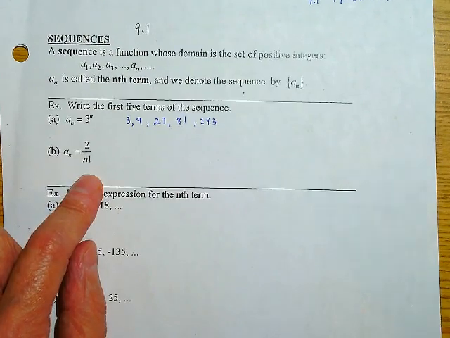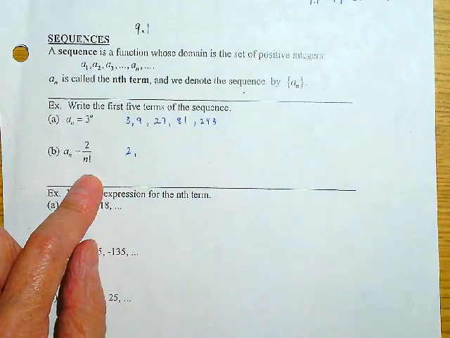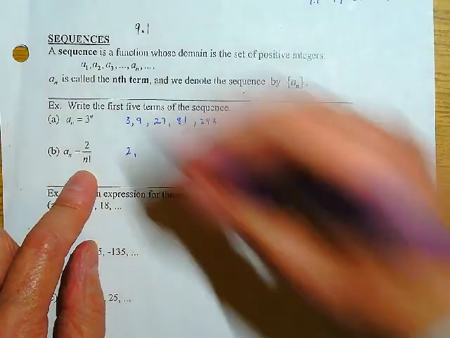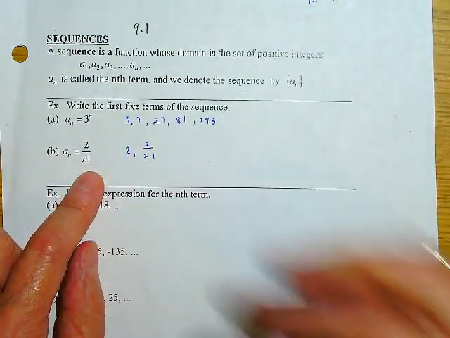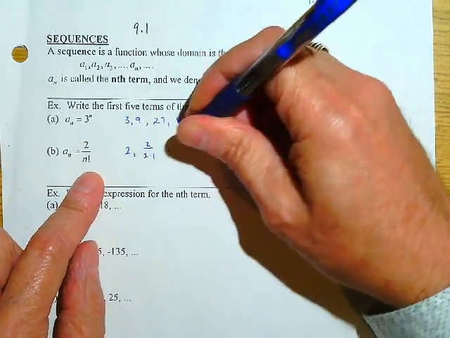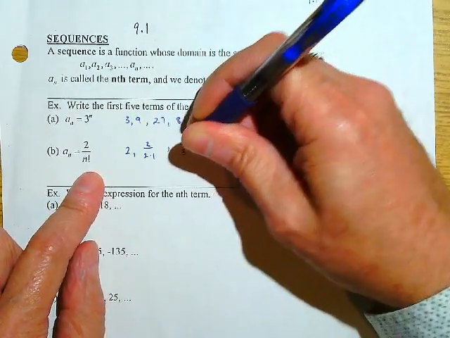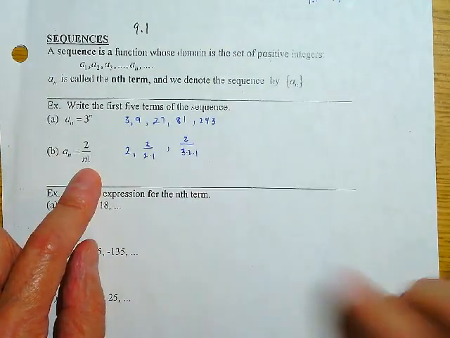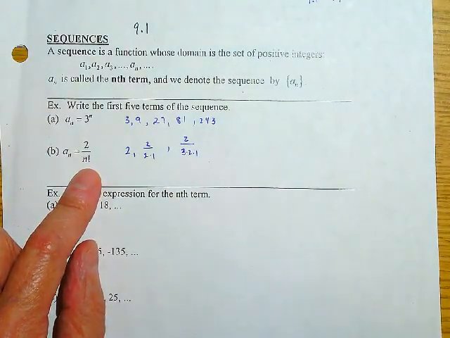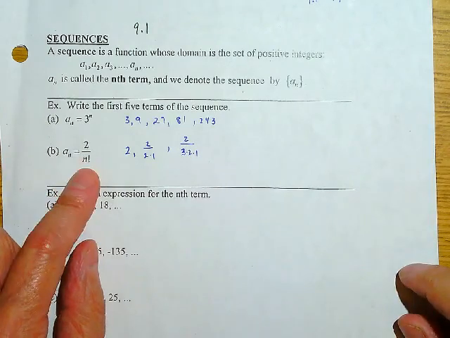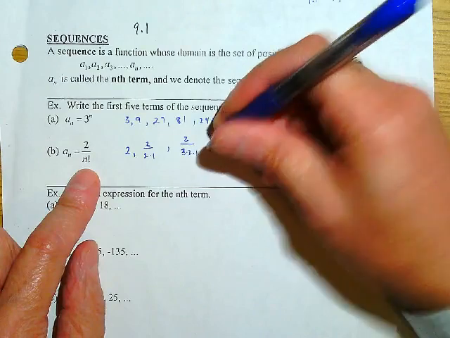So when n is 1, it'd be 2 over 1. When n is 2, it'd be 2 over 2 times 1, which we'll simplify in a bit. Okay? 2 over 3 times 2 times 1. And a lot of times I start with a high number and count down. You'll see why later, especially when we think about convergence ideas, and factorial is going to be a big thing that we need in the next unit too. So we'll simplify these in just a second.